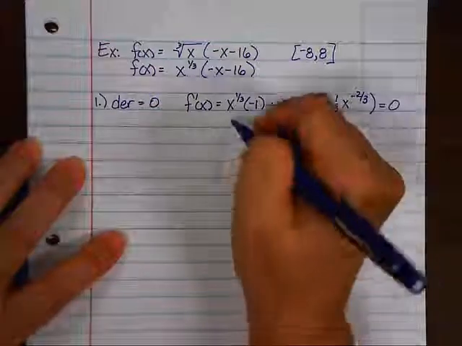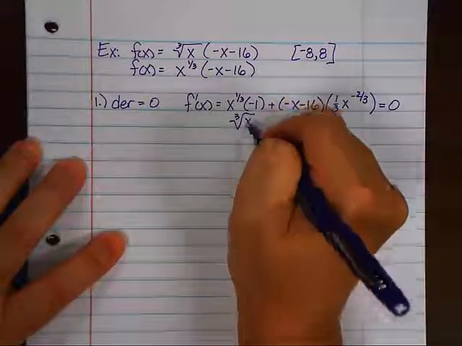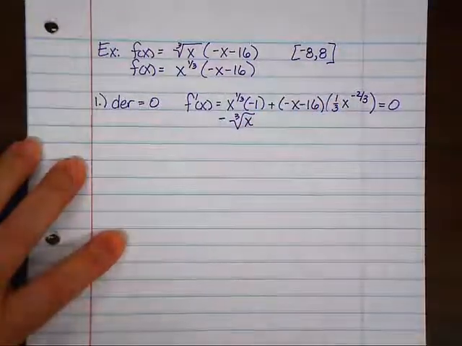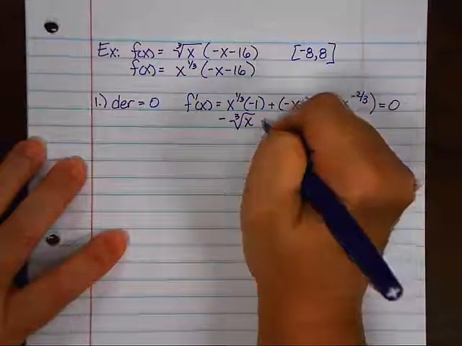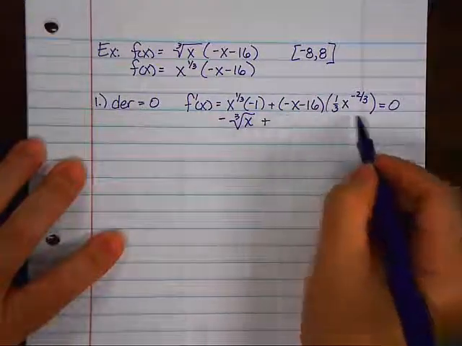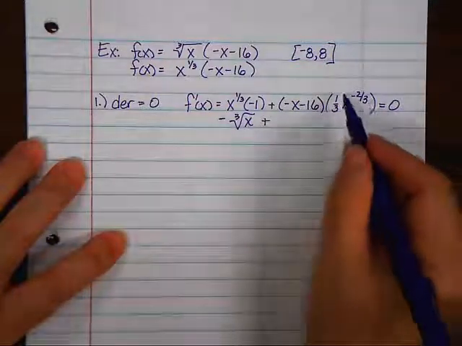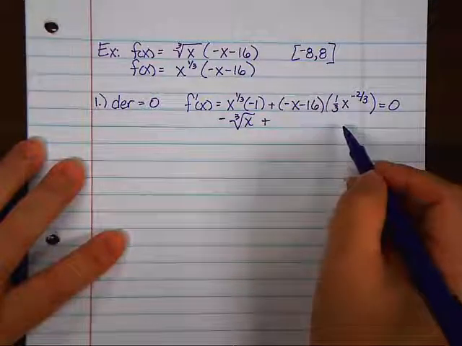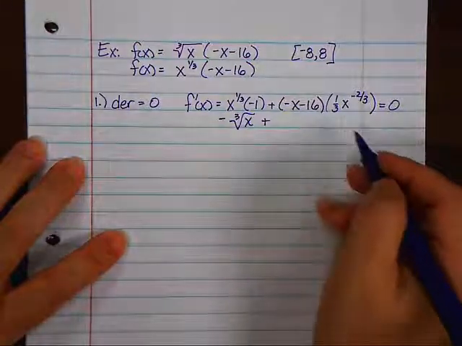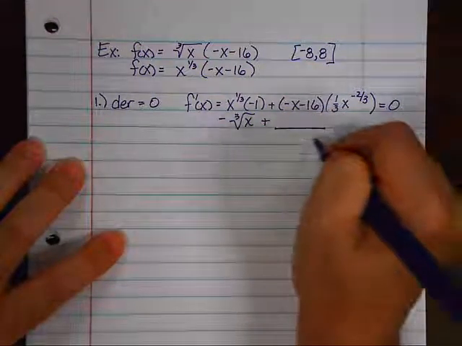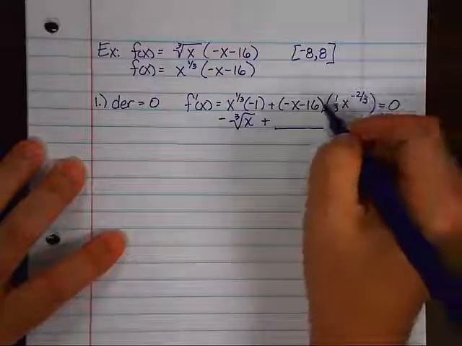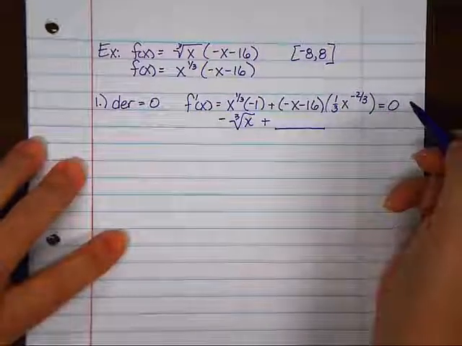X to the 1/3 is the cube root of x times negative 1. Just put a negative in the front of it. Plus. So I'm looking at the second part of the problem. I see an x with a negative exponent. Which means it's going where? On the bottom. So I'm going to put a line. And I'm going to put it on the bottom in a minute. Where does the negative x minus 16 go?